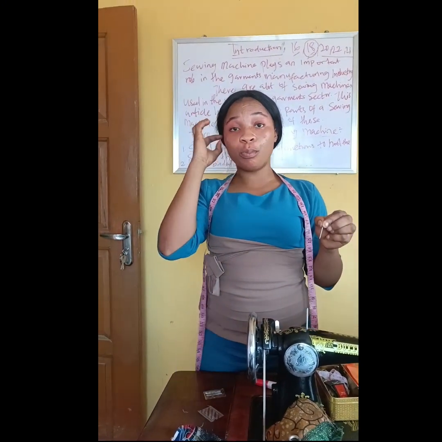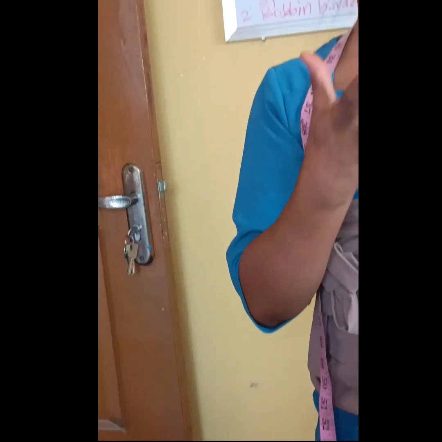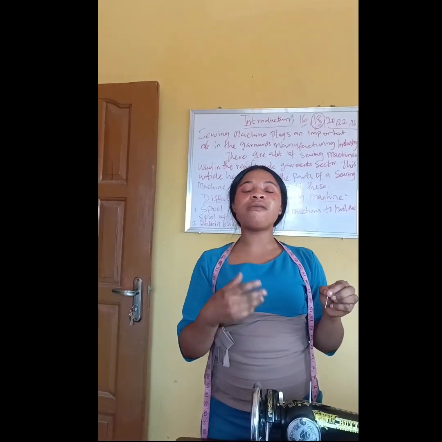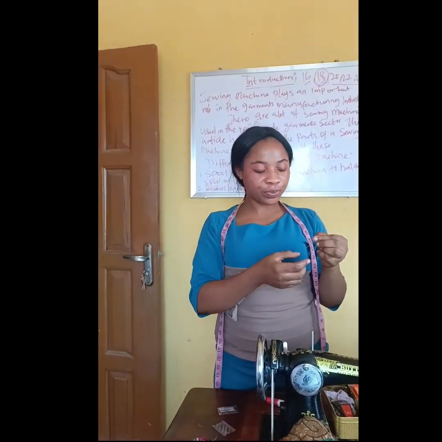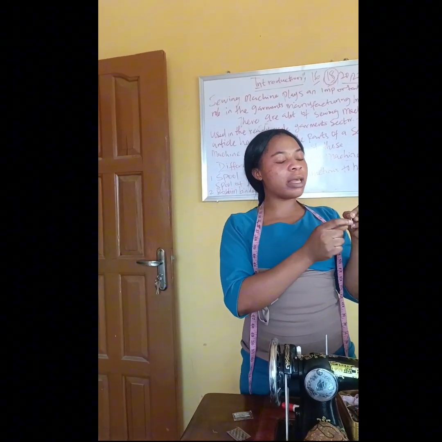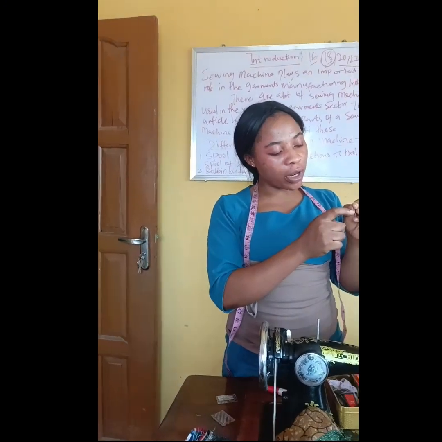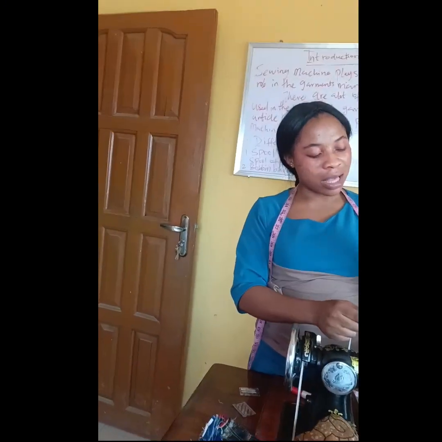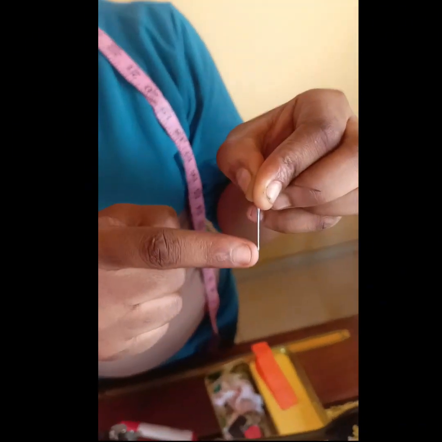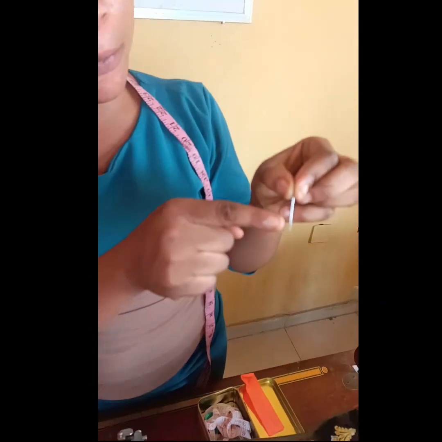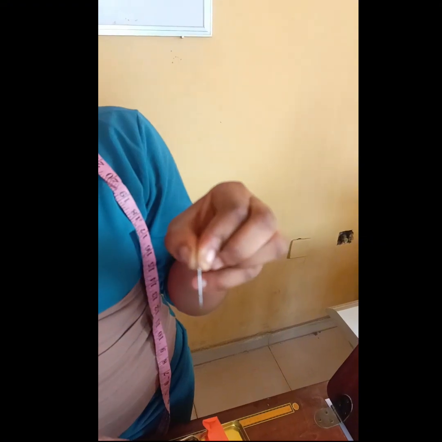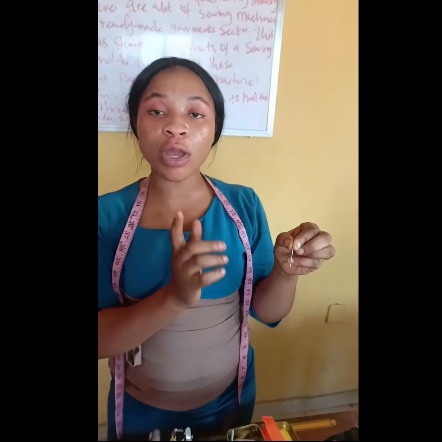But by the time you fix the new needle and you hear a sound that is not supposed to be heard in the machine, definitely you need to first of all check the needle, check how it is fixed. Behind it, there's an opening, a slit. So with the slit, you should know that this is for the back, and the smoother part is the front part of it. So it's very important for you to know this when fixing it.